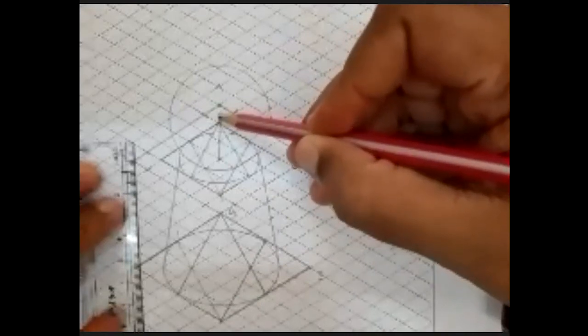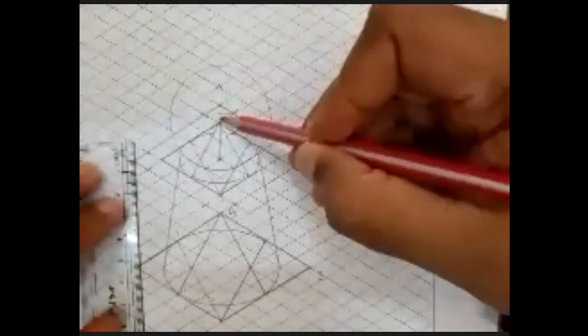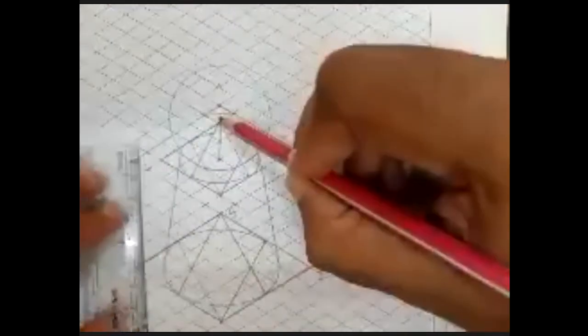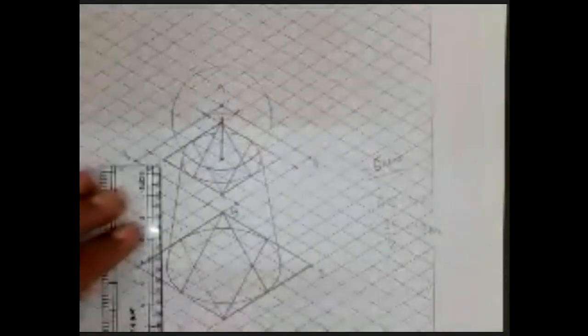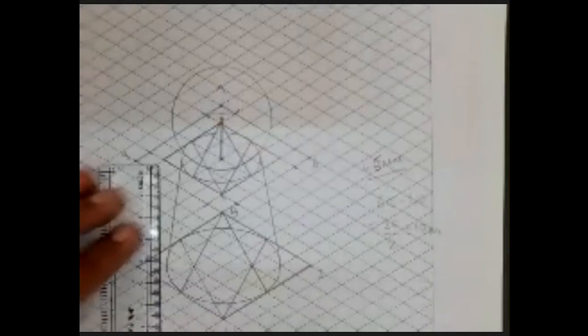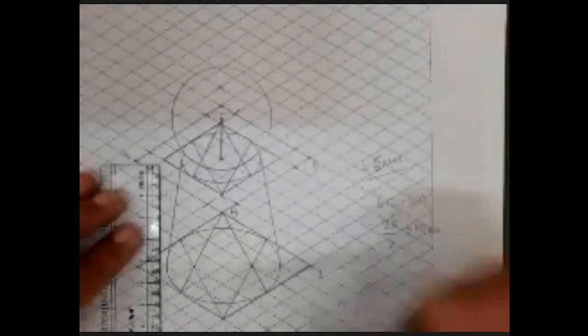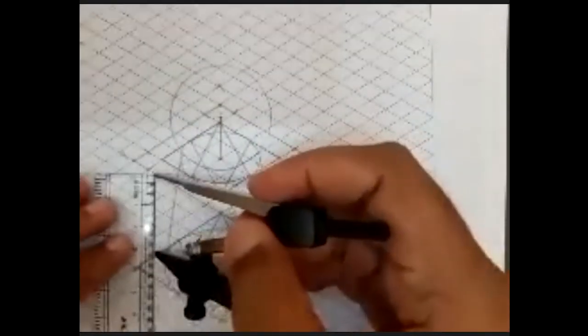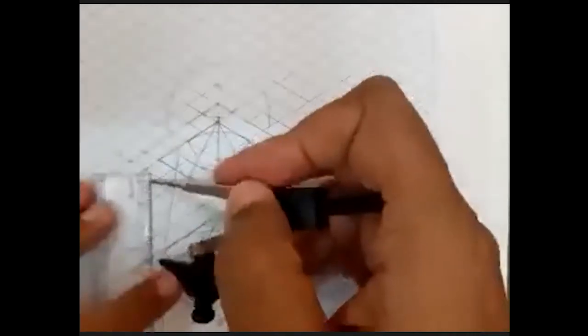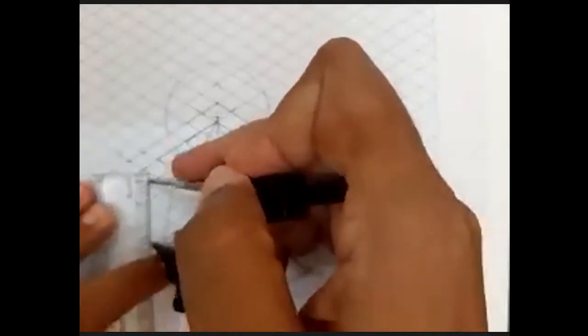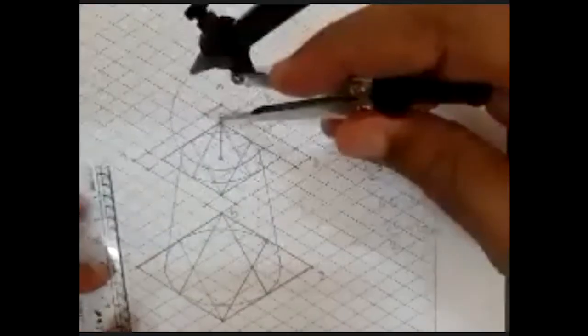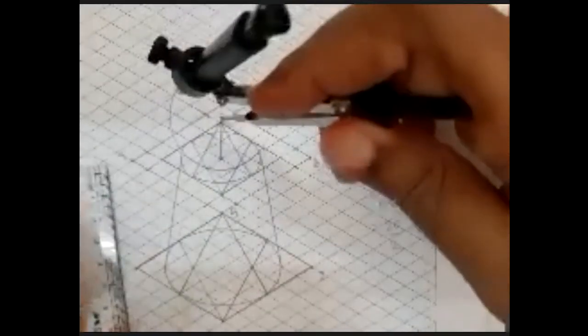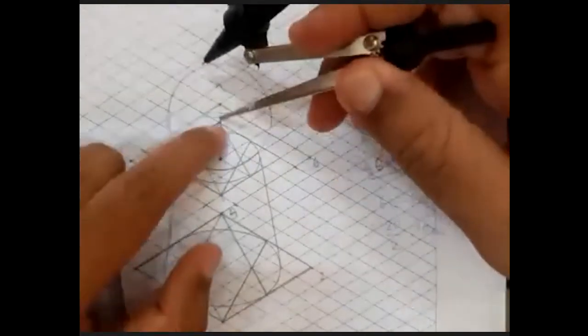I've counted half of that, it will be 22.5. So this is my midpoint. Then from this midpoint, what did I do? I have measured it with the help of a scale, that is 22.5. Then with the new dimension, with this as a center point, I have drawn a circle.